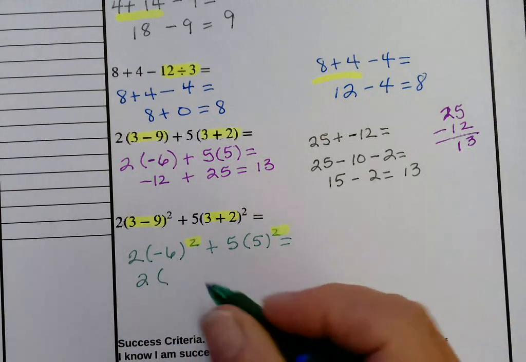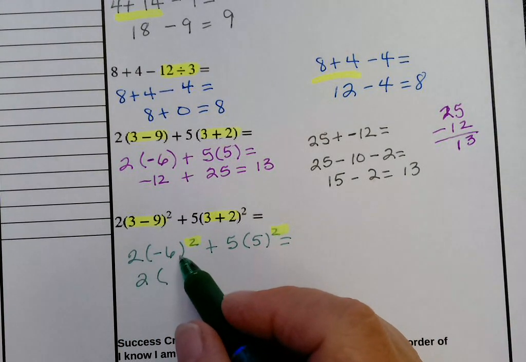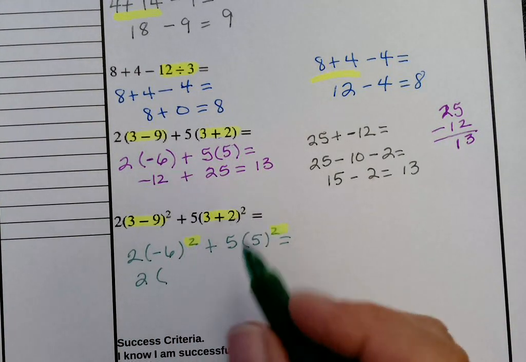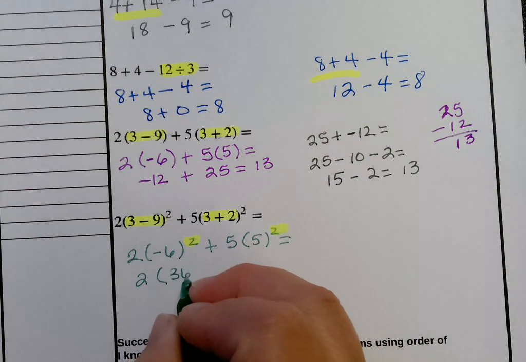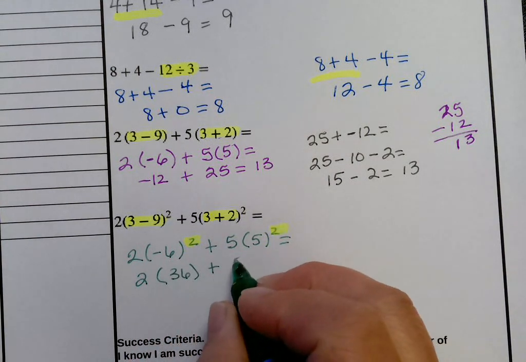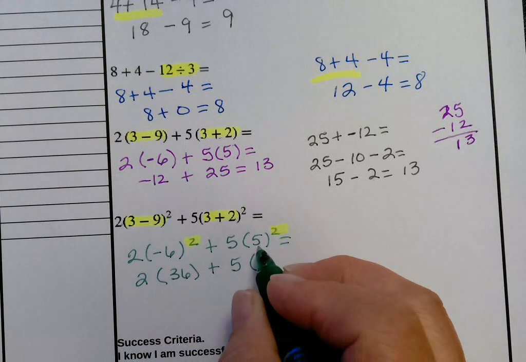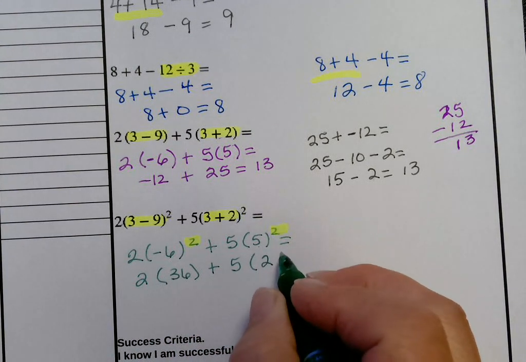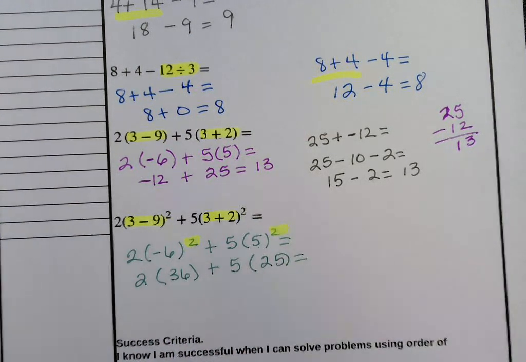Two times negative 6 times negative 6, positive 36. 5 times 5 is 25. Okay, 2 times 36 is not very easy to do in your head for most of us unless we break it down. How shall we break it down? 36 is what plus what?